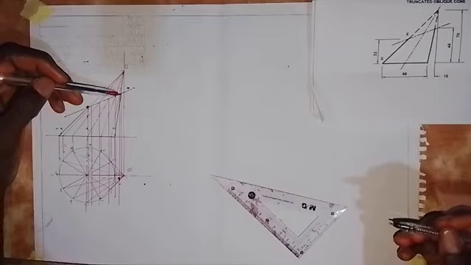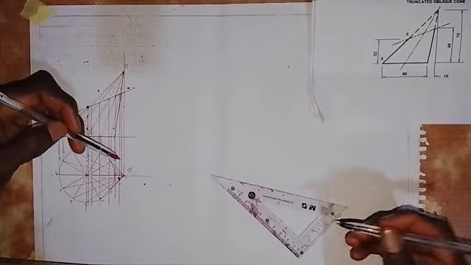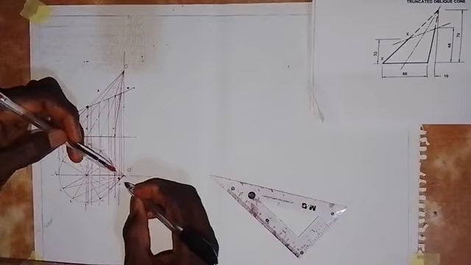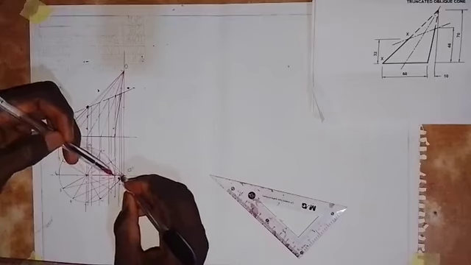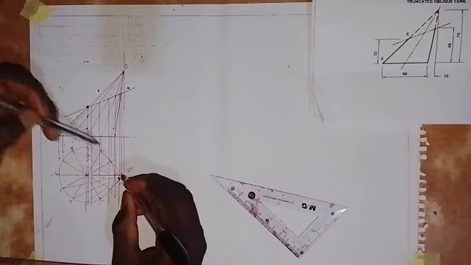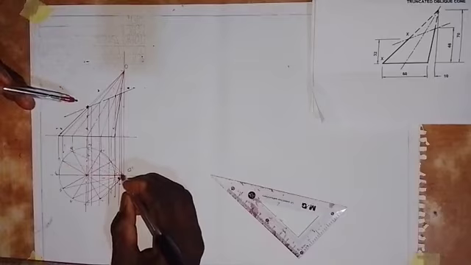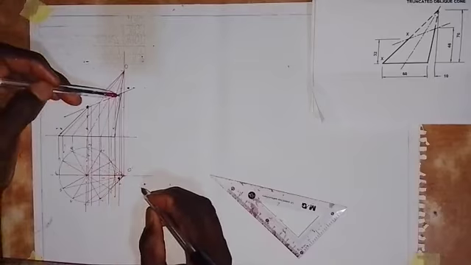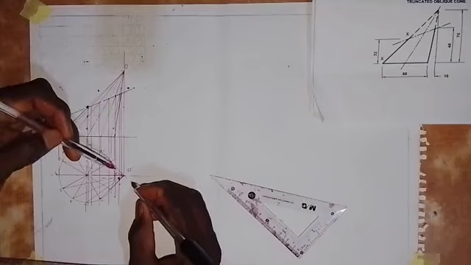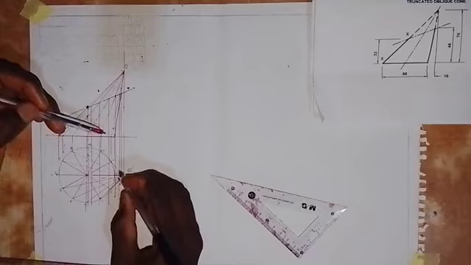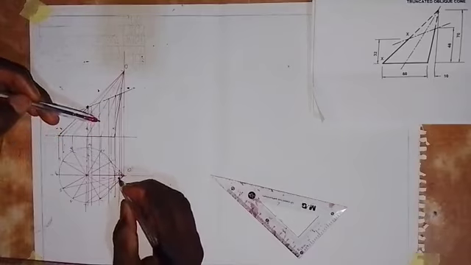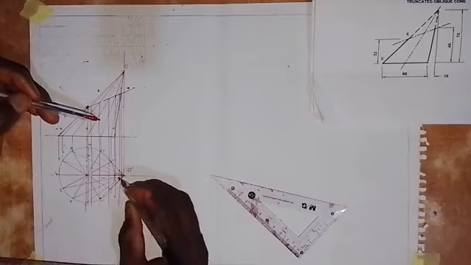If you look at 0, so this is 0, I can see it clearly. It touches 0 at this point. So this is the point, I can see the point very well. Then for 11, it touches 11 at this point, and it touches 1 at this point. So look at it.